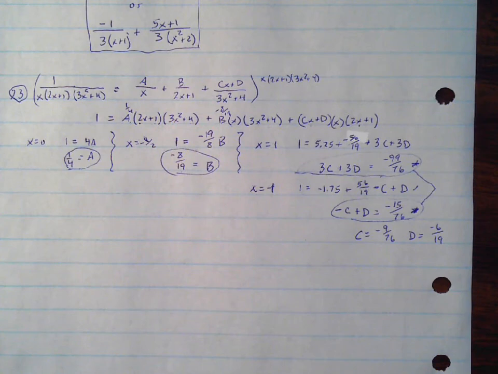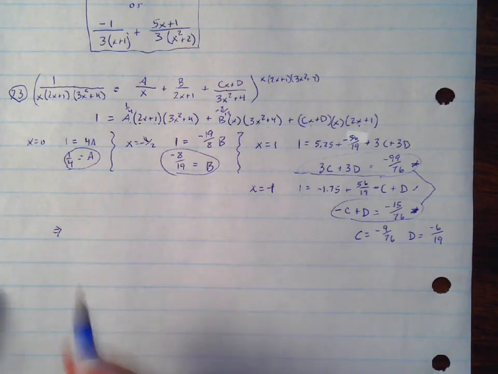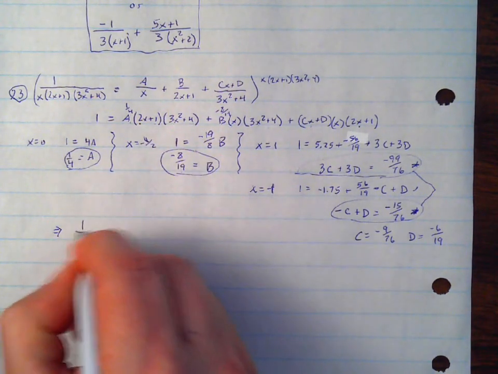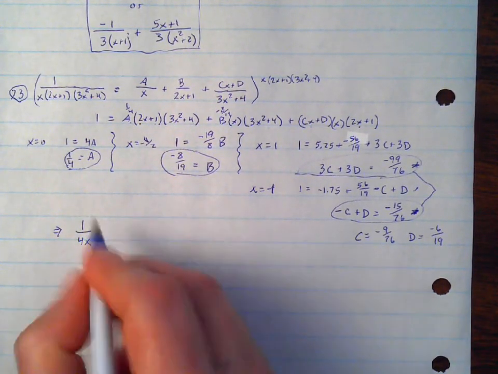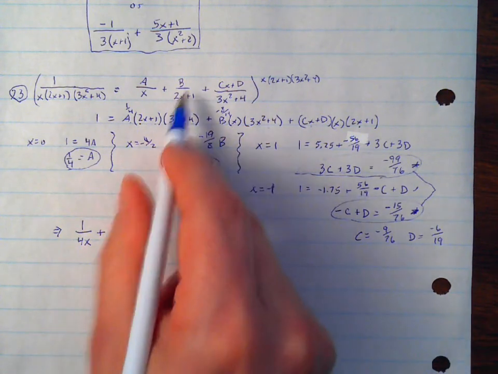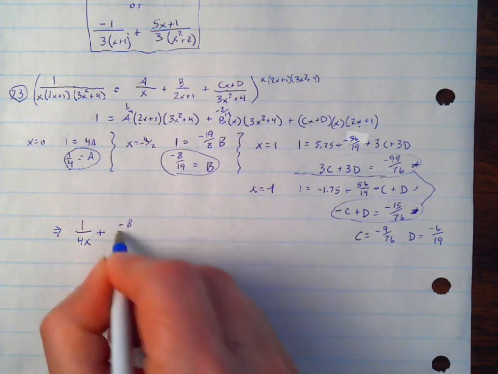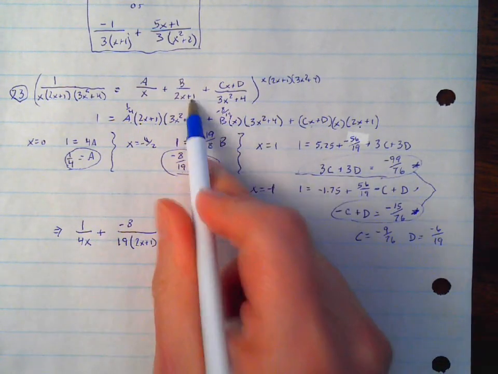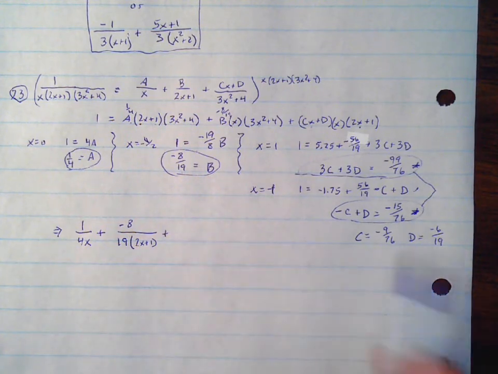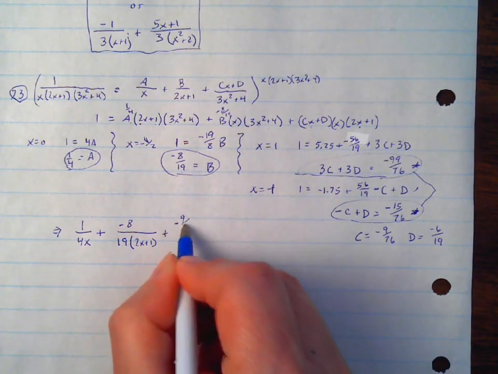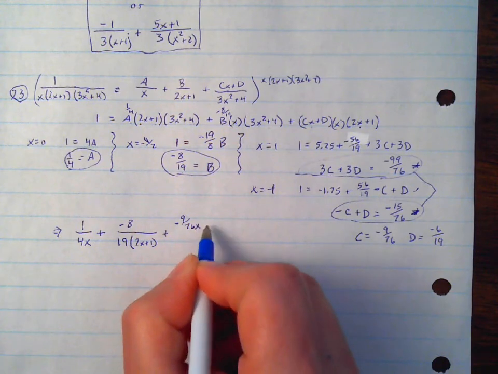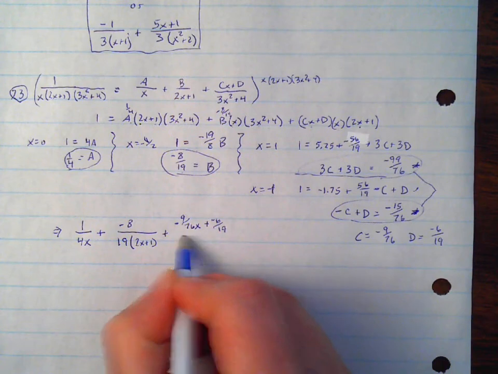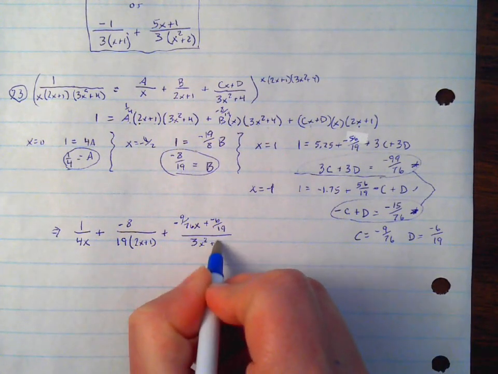Therefore our answer is going to be a over x, so a is 1/4, so we have 1 over 4x, plus my b is negative 8 over 19, so negative 8 over 19 times that 2x plus 1. Now the c part, I'm fine if you do it like this, so negative 9 over 76 x plus negative 6 over 19 over 3x squared plus 4.